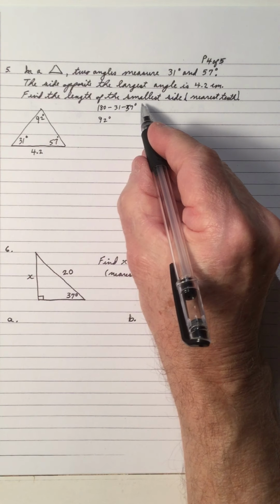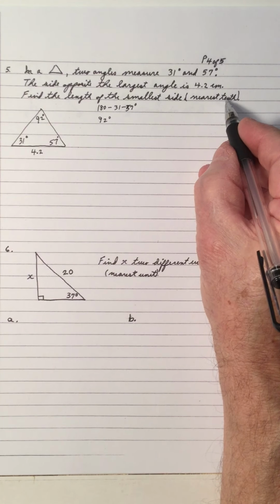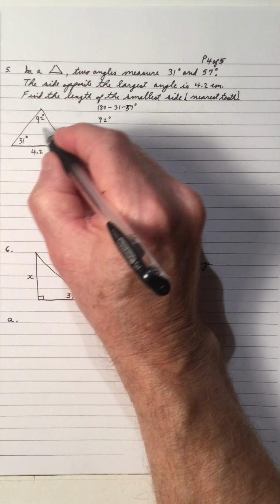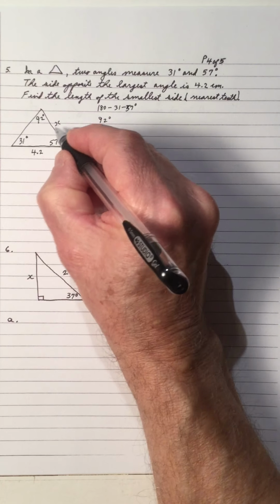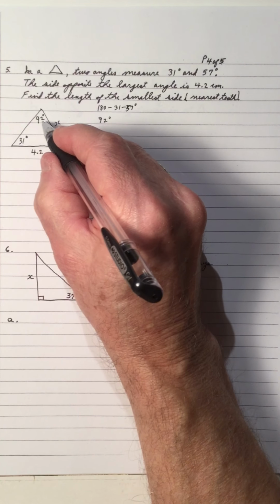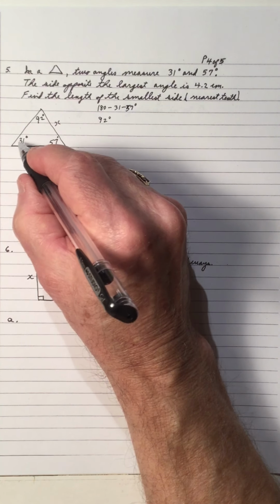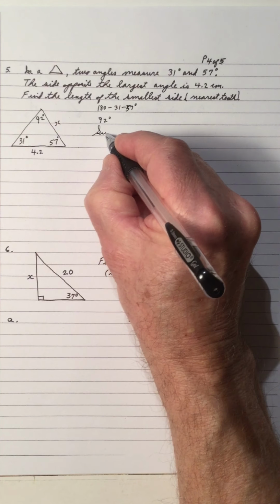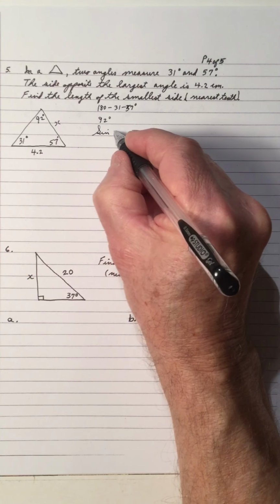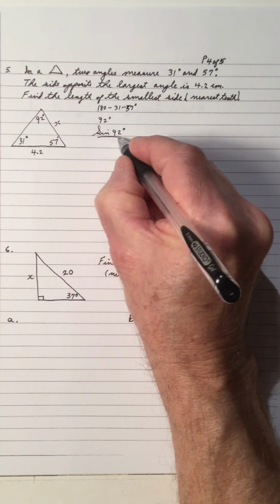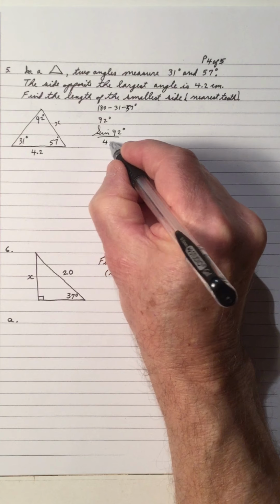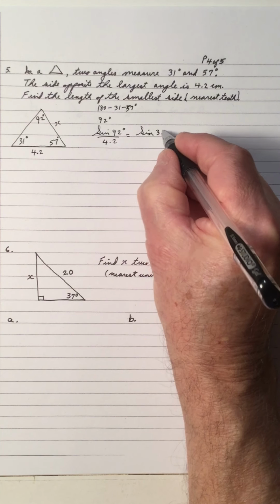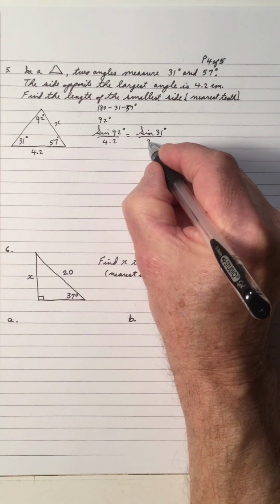Find the length of the smallest side to the nearest tenth. The smallest side is opposite the smallest angle, so let's call this smallest side x. Again, opposite the largest angle is the longest side, and opposite the smallest angle is the shortest side. So now we're going to use the sine law. The sine of 92 over 4.2 is the sine of 31 degrees over x.